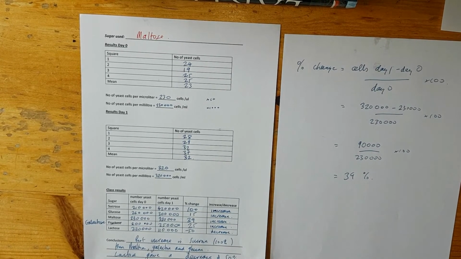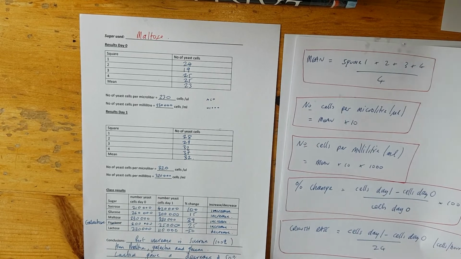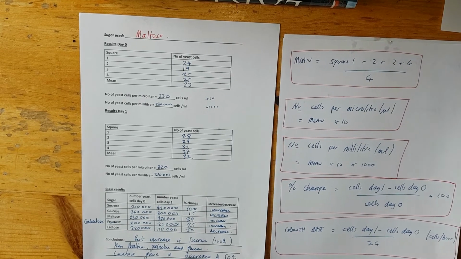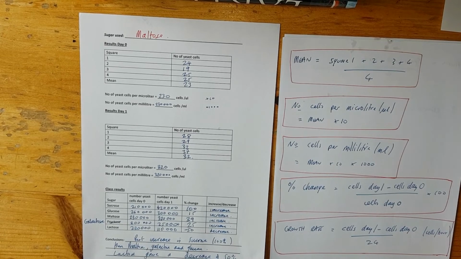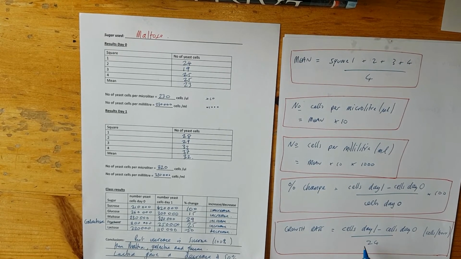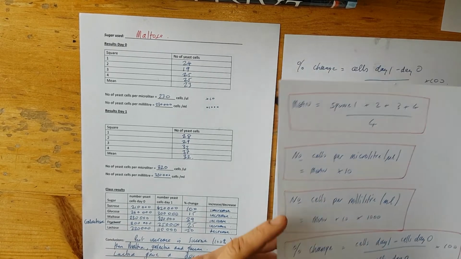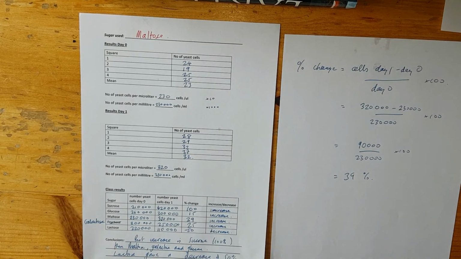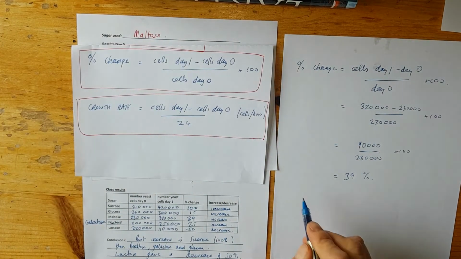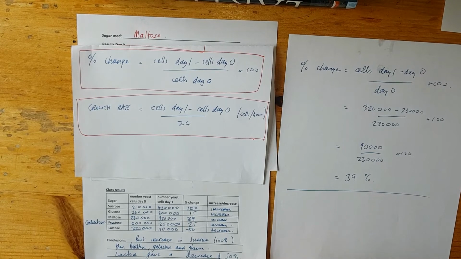And also what we can work out is a growth rate. So I think you just need a growth rate for each one as well. So you can just work these out using this equation here. So similar start to the equation, but we're just dividing it by 24 to give the number of new cells produced per hour. So let's give you an example calculation here.